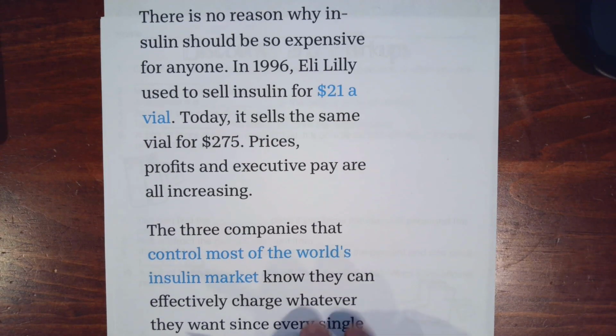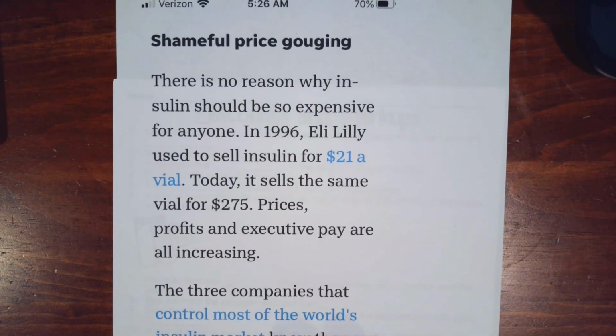Here's an example that's important to me. As a type 1 diabetic, I need insulin. And this article from a few years ago says there's no reason why insulin should be so expensive. In 1996, Eli Lilly used to sell insulin for $21 a vial. Today it sells the same vial for $275. Prices, profits, and executive pay are all increasing. This is important because the insulin that they sold in 1996 is the same as the insulin they sell now, but you'll see that the price has gone more than 10 times higher.